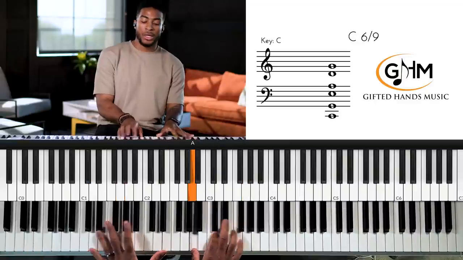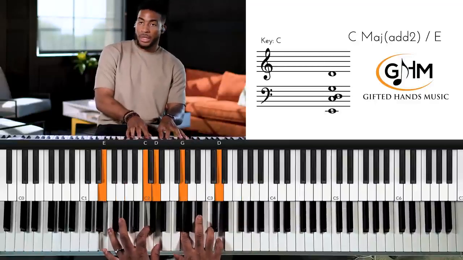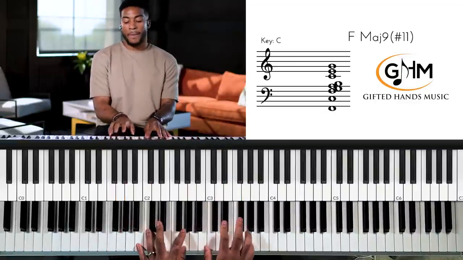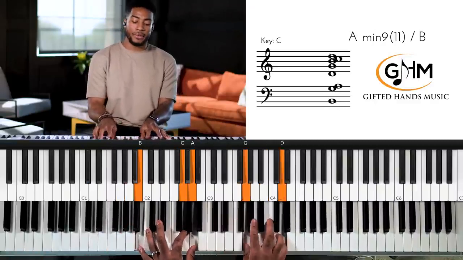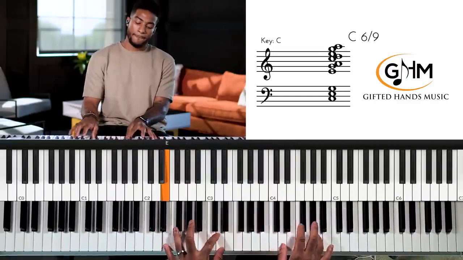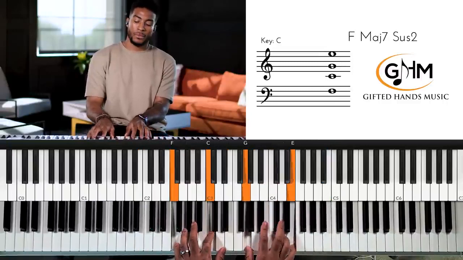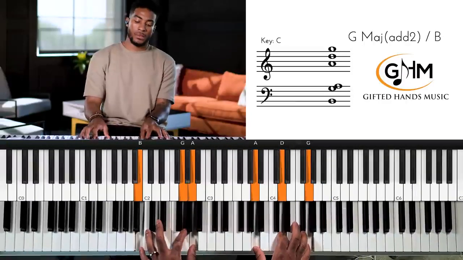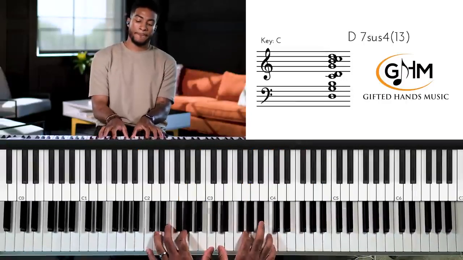All right, so now we got 1, 3, 4, 5. All right, so just by embellishing the chords, we didn't change really any of the chords. The harmony still functionally works the same. We're just adding some color, really. We're adding color to the progression, okay?